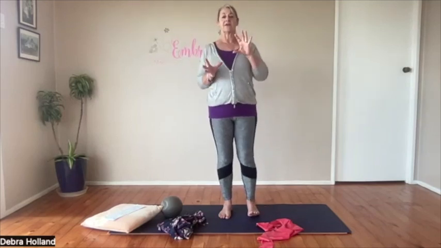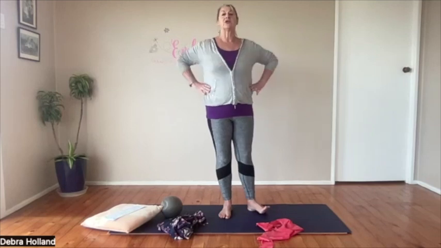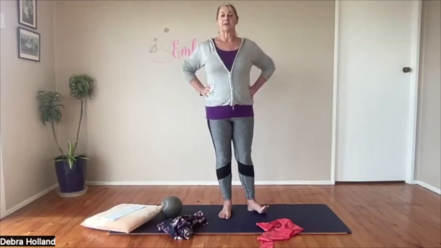So if one side of the body is weaker, the pelvis hikes up every time you go onto the weaker side, and that's going to affect your back, your hips, your knees, even your ankles.